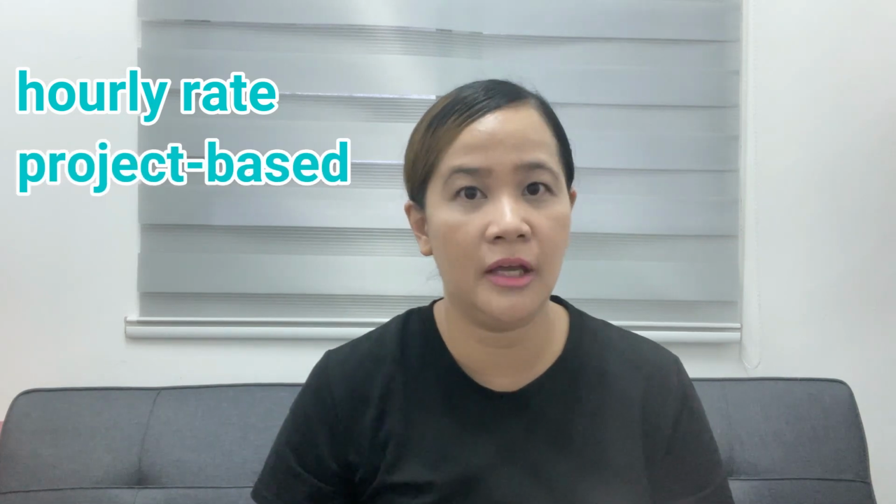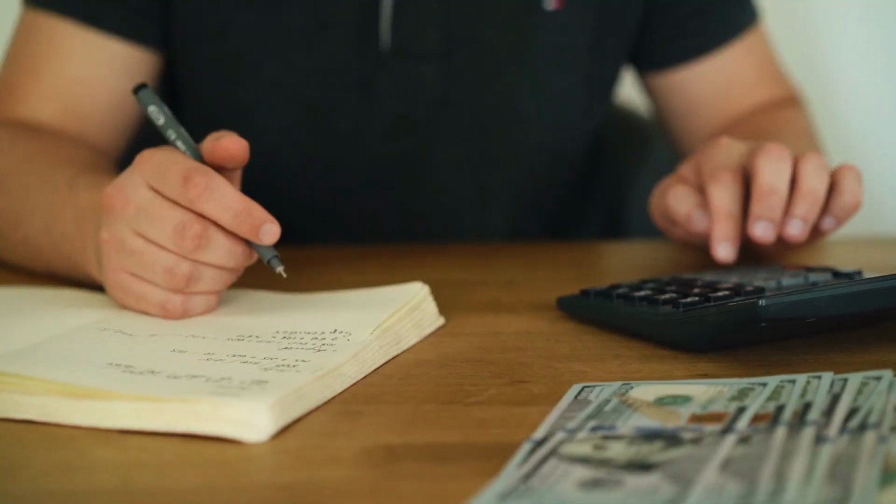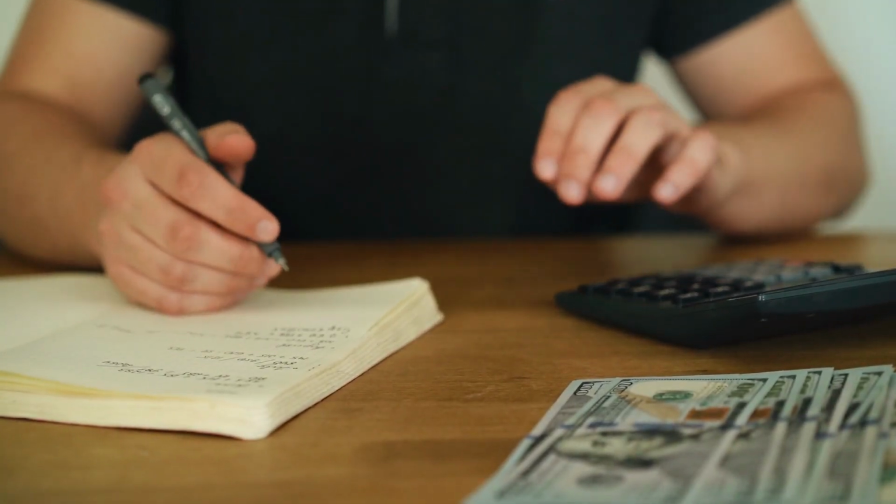Once you are clear about what services you will be offering your future clients, then the next thing is, of course, your pricing. There are actually different types of pricing when it comes to freelance services. It could be an hourly rate, it could be a project-based rate, it could be a monthly retainer rate. But what I usually tell my coaching clients is to compute their hourly rate first so that they would know how to compute their project-based and their monthly retainer fee. Sounds good? Cool.